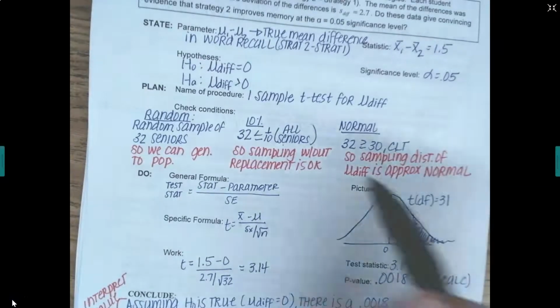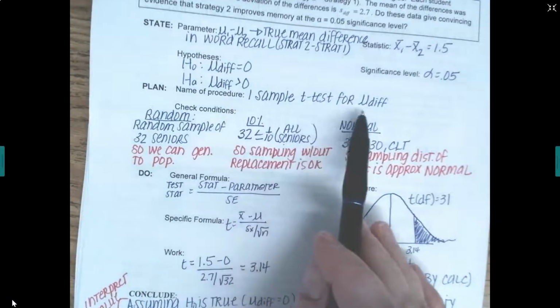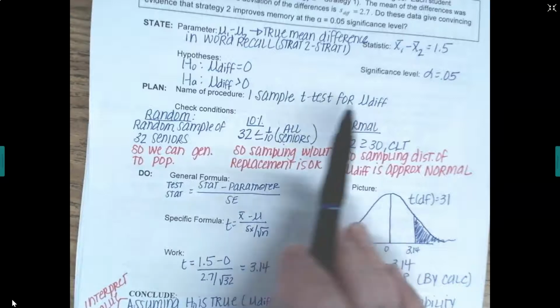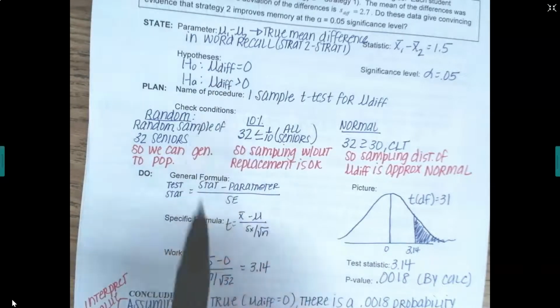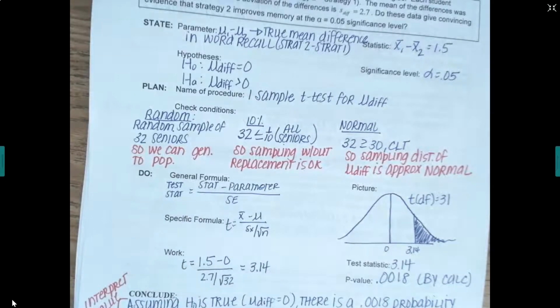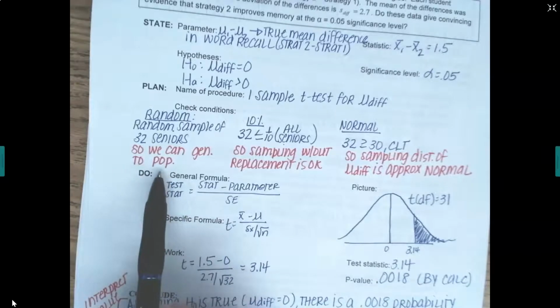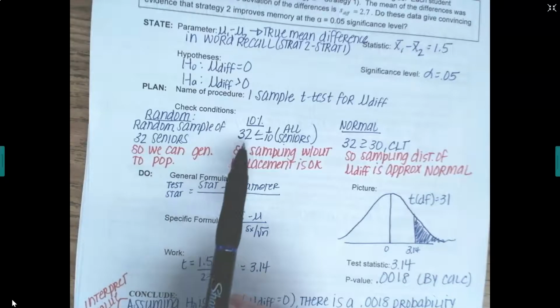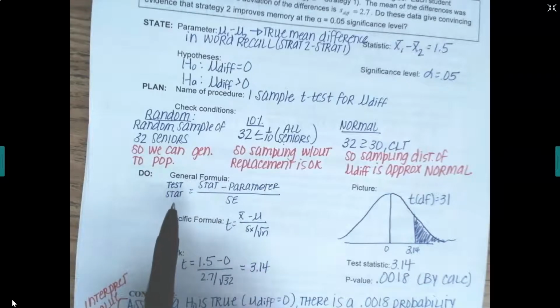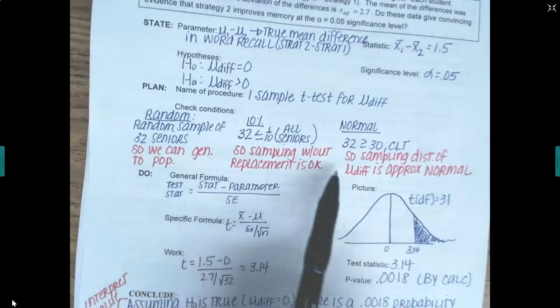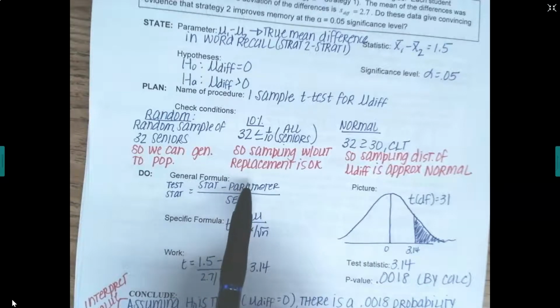Alright, so the name of our procedure is a one sample t-test for the mean difference. It's one sample because it was a single sample of 32 seniors. For our conditions, it was a random sample of 32 seniors. We always check that so we can generalize to our population. For our 10%, 32 is less than 1/10 of all seniors, and we do that so the sampling without replacement is okay.